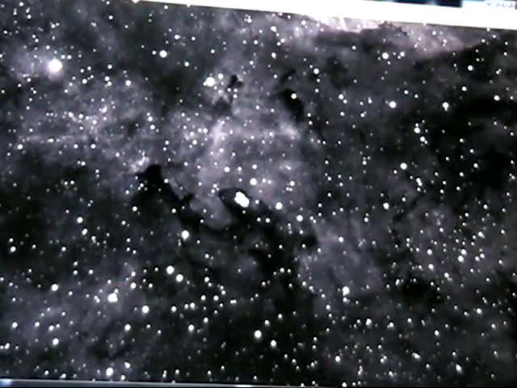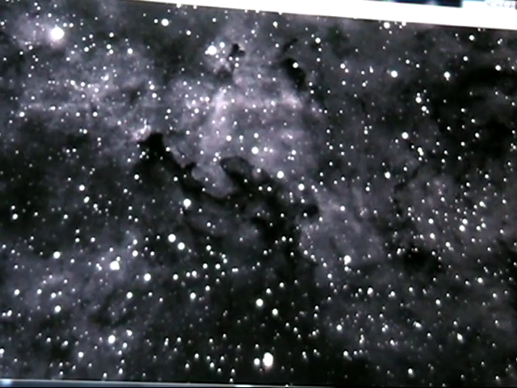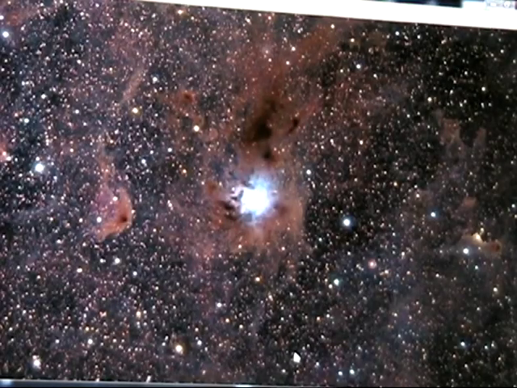You see these dust areas. Yeah, this one was the last one. It's 7023, the Iris Nebula, but the field is so huge. You see a lot of stuff going on.